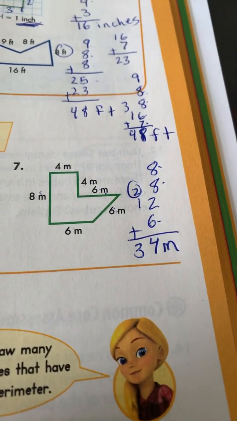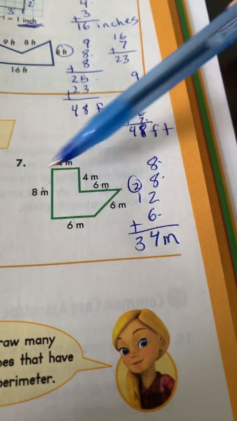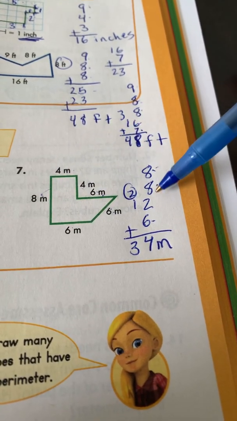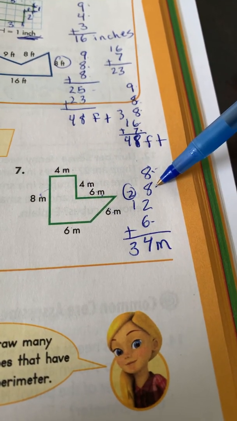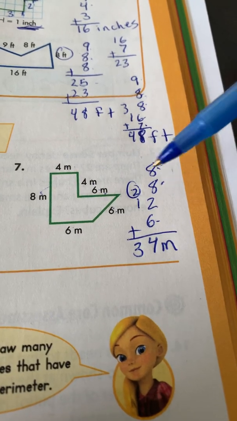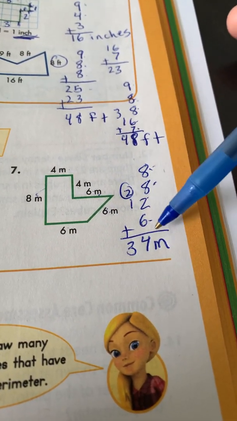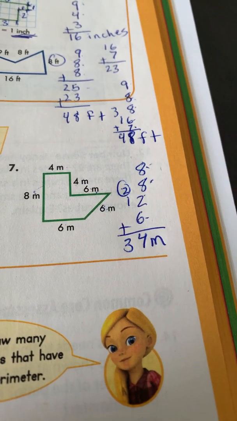All right, now you're asking, Mr. Shermer, why'd you get 2 8s? Well, 1 8 from here. Then I took my doubles facts of 4 and 4, added those, put the 4 here. I got 4 and 4 here, I got 8, so I put that there. Then I added this 6 and this 6 in my head, and I got 12. Then I just put the other 6 there. And I added them all up.